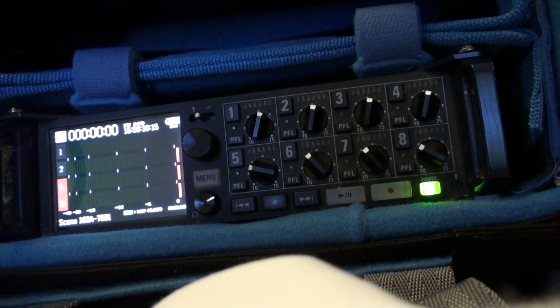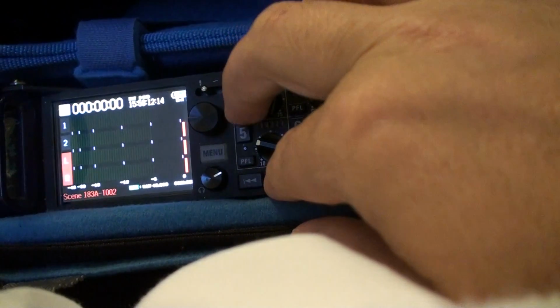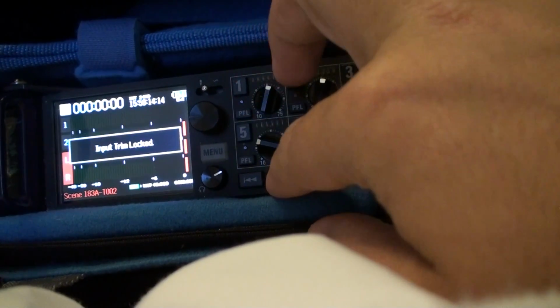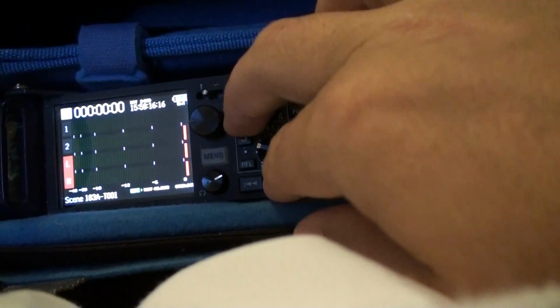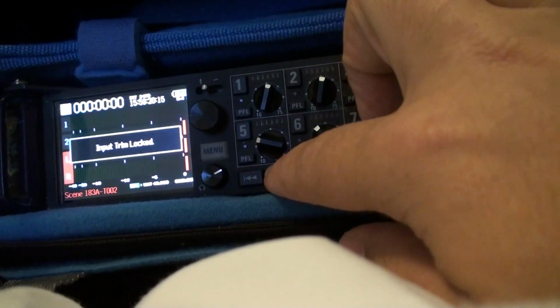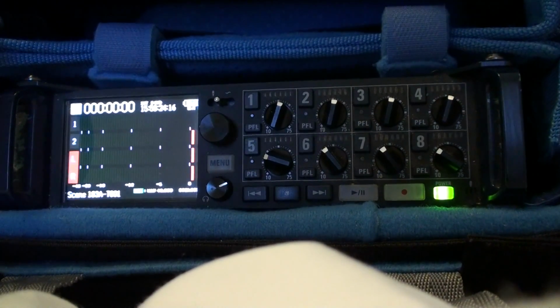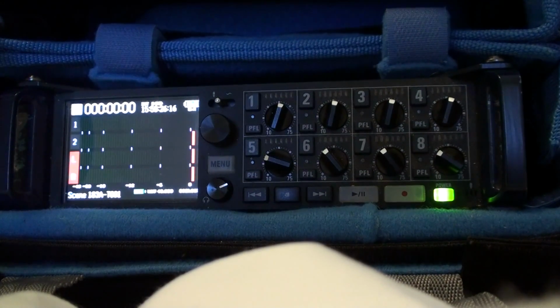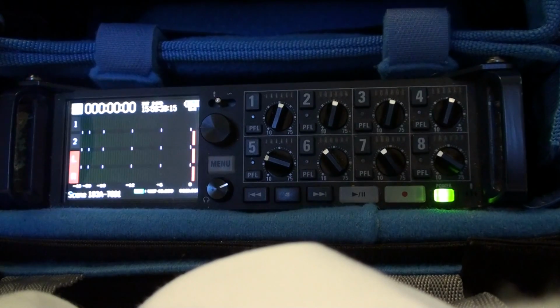Other than that, there is holding stop and pressing the PFL button, and that locks it. And that does it with all of these. So, do it on 3, it's going to lock the trim. And that's just a quick tutorial on how to use some of the shortcuts in version 2.1.